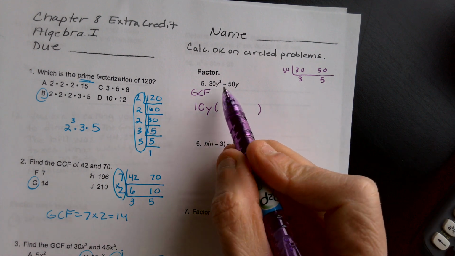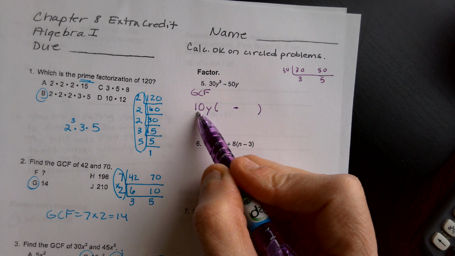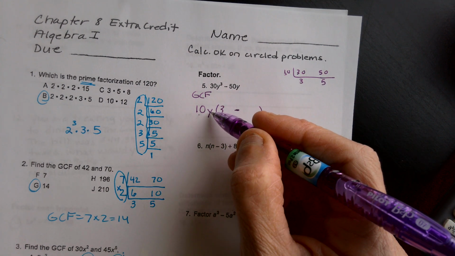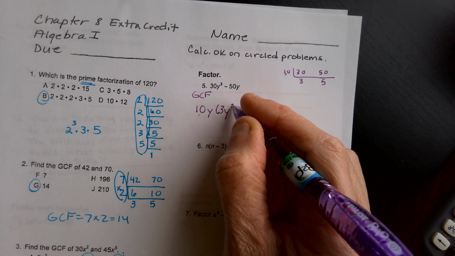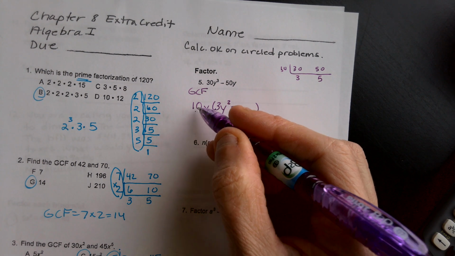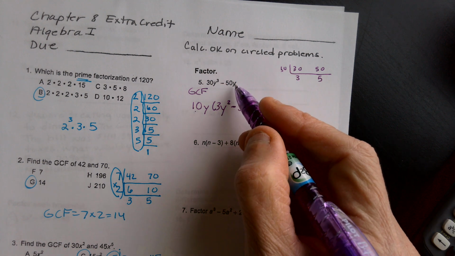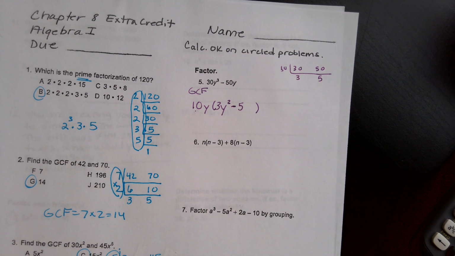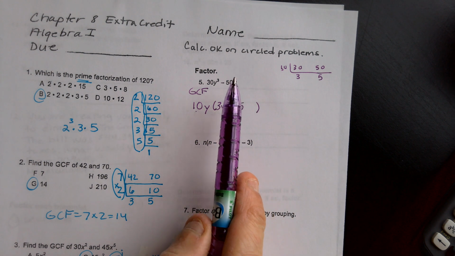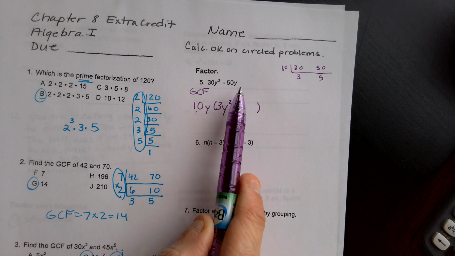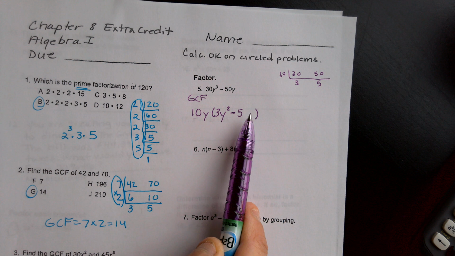So now I got to see what's left. So 30 divided by 10 is 3. Y to the 3rd divided by y is y to the 2. 50 divided by 10 is 5, and y divided by y is 1. So I don't have to put that in there anymore. I lost the y's out front. I took it out front. Another way to think of it is, okay, I had 3 y's. I took 1 out front. How many are left inside? 2. I had 1 y. I took it out front. How many are left inside?